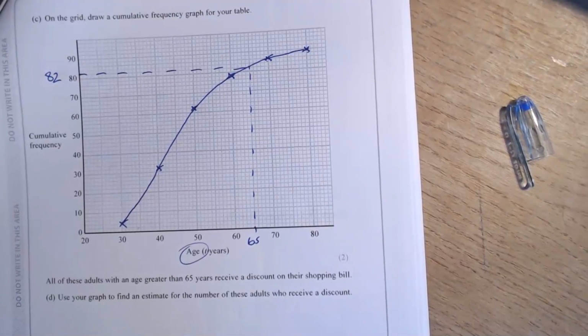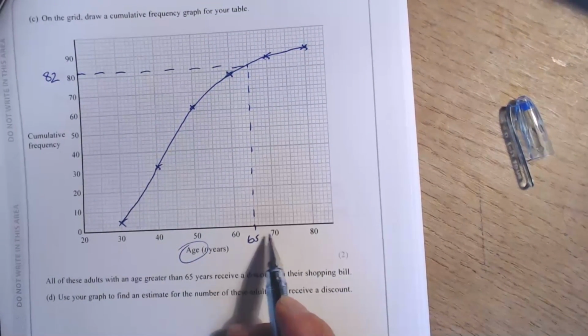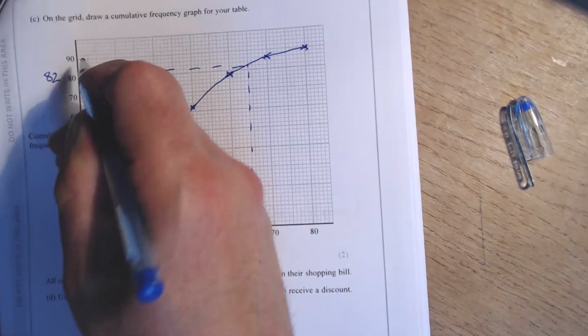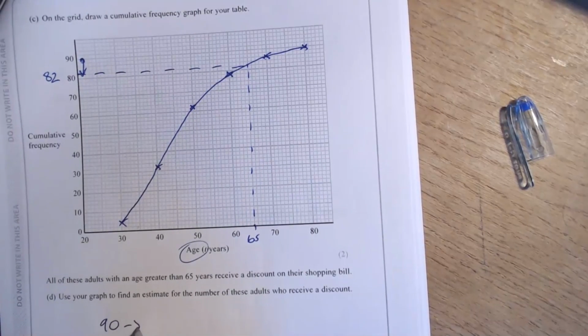Now we're being asked for the adults with an age greater than 65. So it's these adults up here. So it's this length here that I'm interested in. That's the number of adults. So it's 90 minus the 82, which is 8.